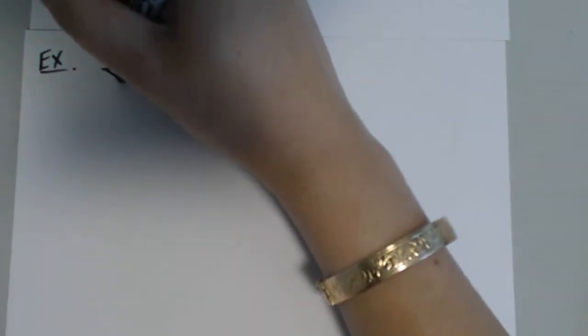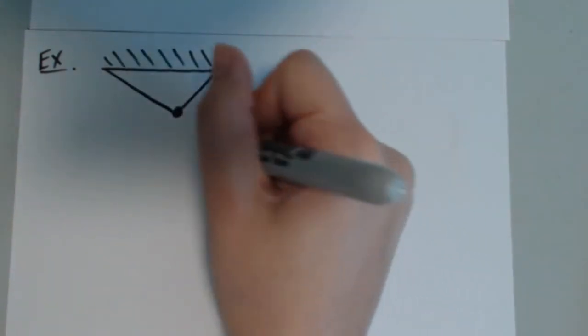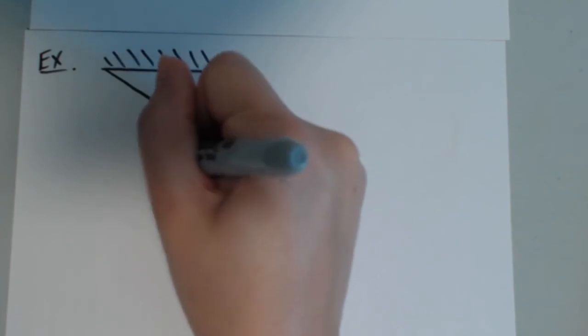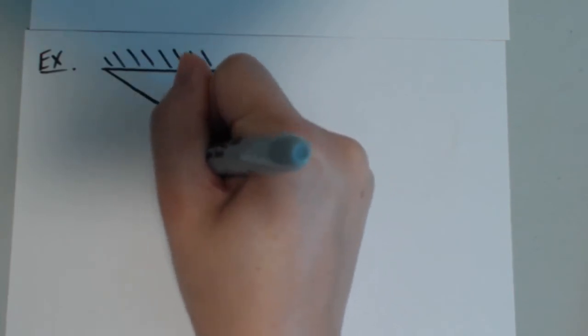Okay, so let's see here. We've got our ceiling, and we've got a knot. There's one rope attached here, and then it's at a bigger angle over here. And then we've got another rope coming down, and there's the mass. Okay, and this angle here is 45 degrees. This angle here is 30 degrees.